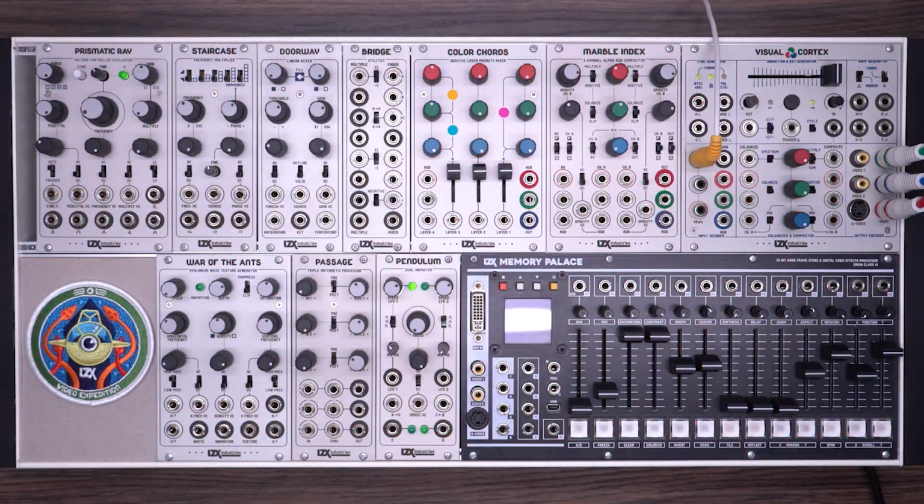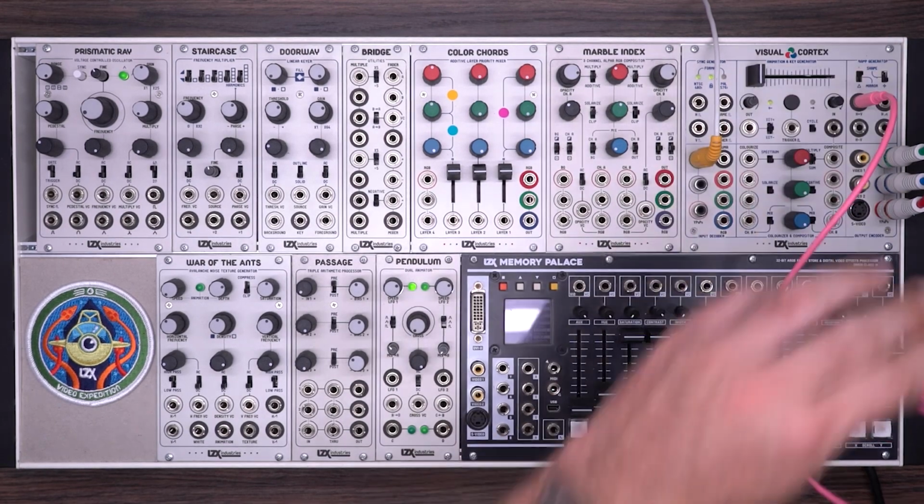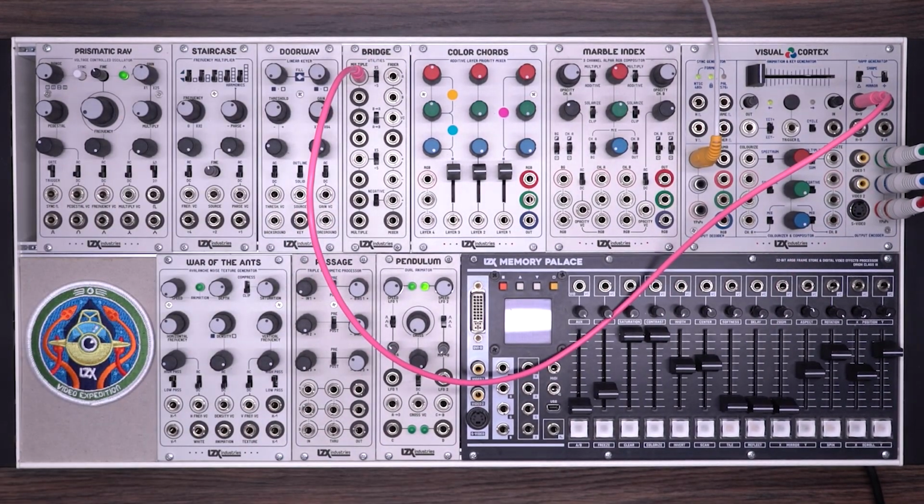In this last patch, we're going to look at sort of a secret bonus feature of the Bridge. It can actually be used as a fairly sophisticated keyer. The way this works is by taking an input signal and amplifying it until it starts to clip. The clipped portion can then be used as a positive key. So I'm going to take an H+V ramp output from my Visual Cortex and plug it into one of the multiple inputs on the Bridge.